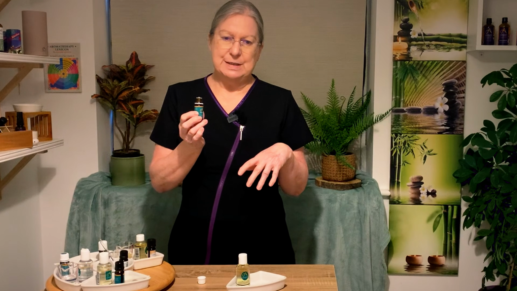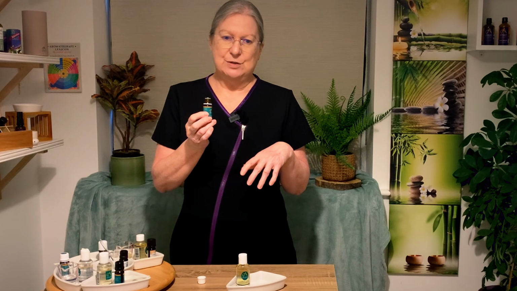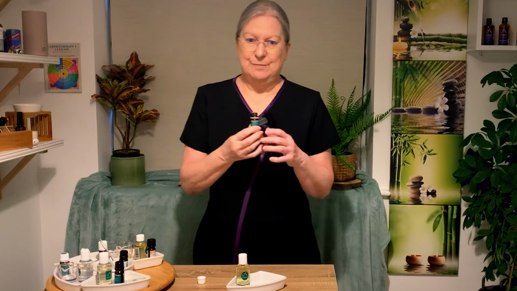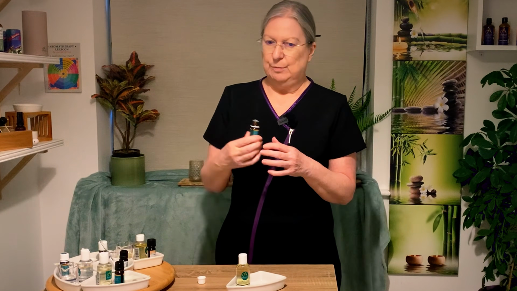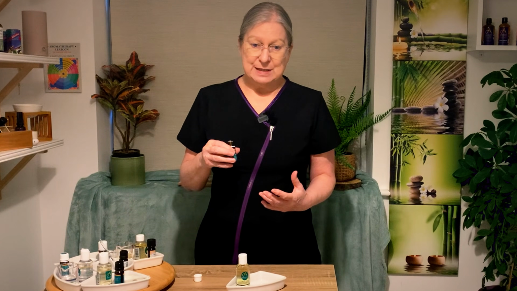It's steam distilled from the wood of the tree and can be added to massage blends, and is often found in men's skincare. This one is sourced from New Caledonia. Often used in what we call a grounding massage.